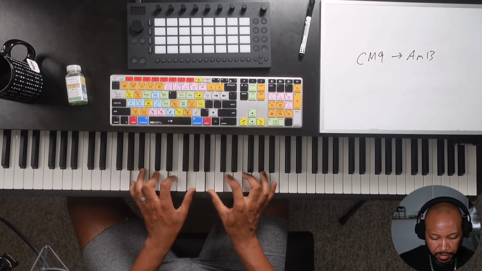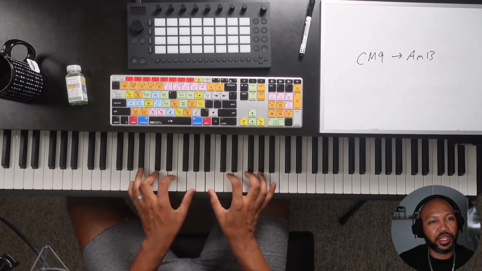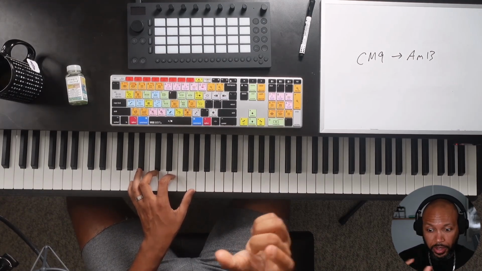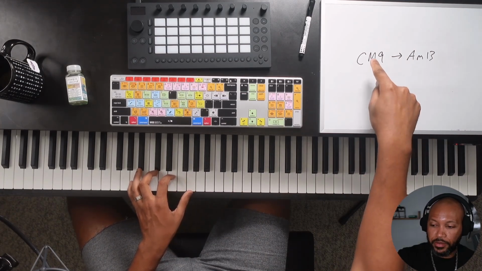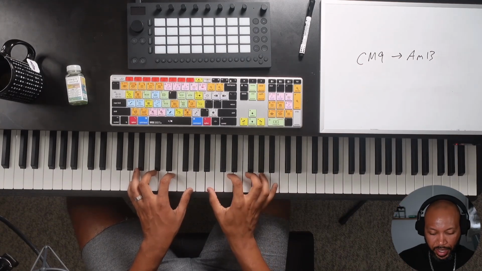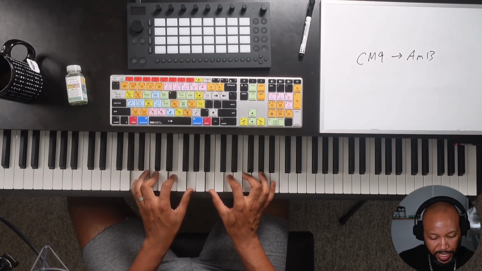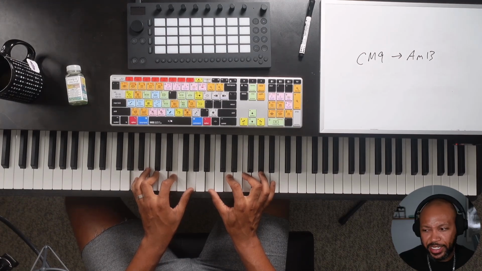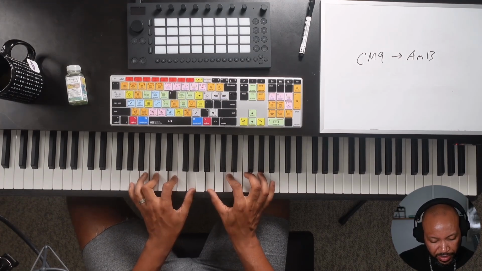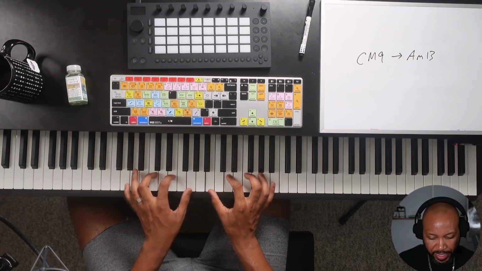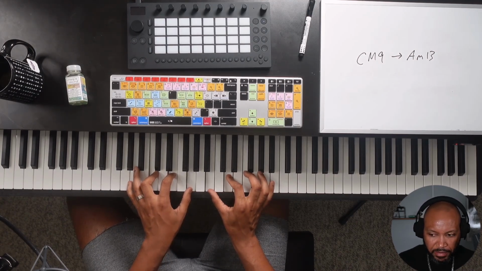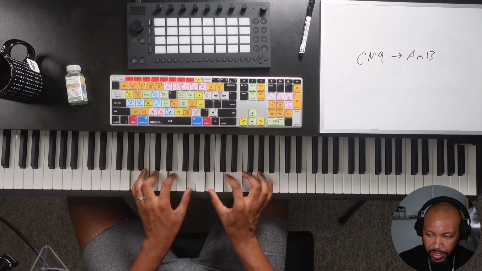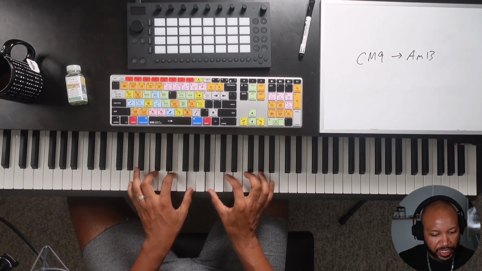And so this is actually interesting. I just kind of randomly picked these, but we're also going to want to know the relationship between relative majors and minors. It turns out that the relative minor of C major is A. Because of that, we can see that the notes in both of these chords are kind of the same, except there's one additional note. C major 9 to A minor 13. So it's not really a fun progression.